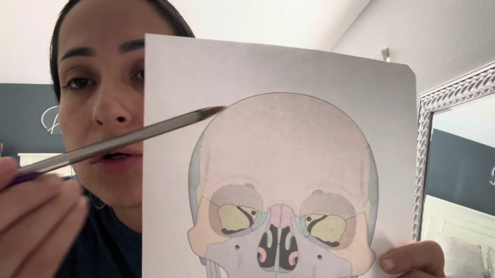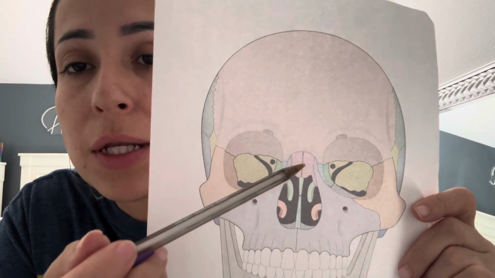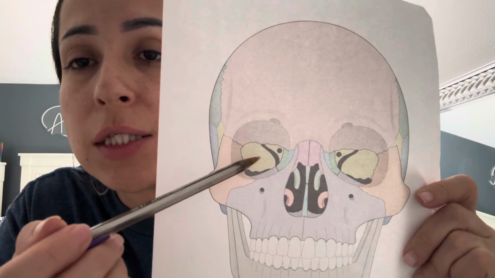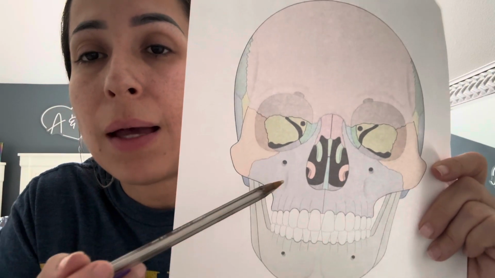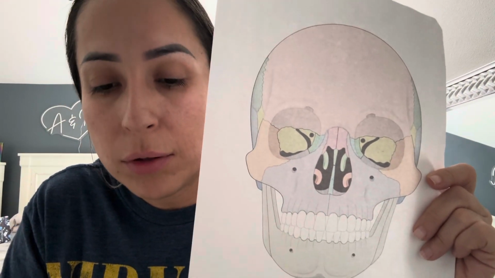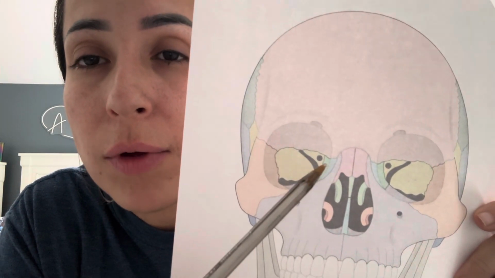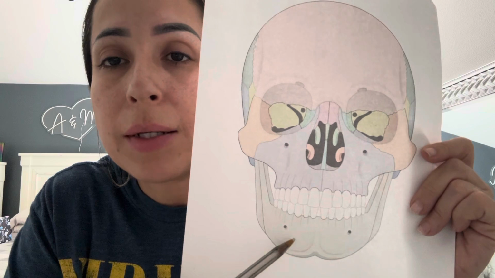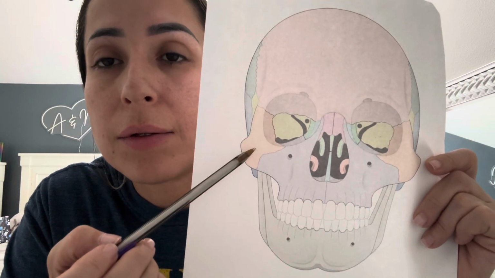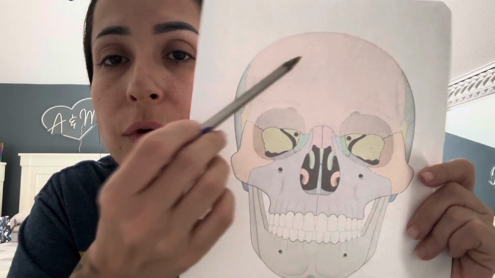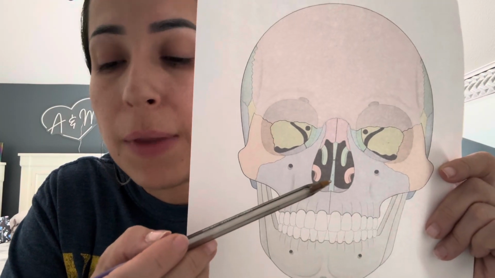Next, we're going to go to the anterior of the skull. So the anterior of the skull is the frontal, the nasal bone, vomer, sphenoid, zygomatic, maxilla, mandible. And then this is the ethmoid and the lacrimal. Ethmoid, lacrimal. Mandible, maxilla, zygomatic, sphenoid, frontal. And then this is the vomer and the nose.